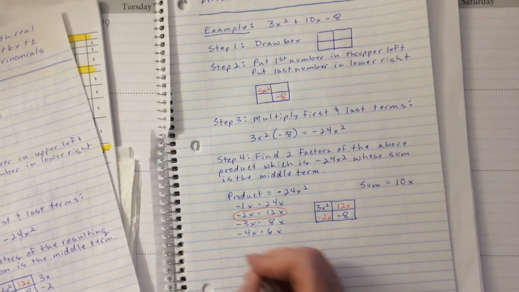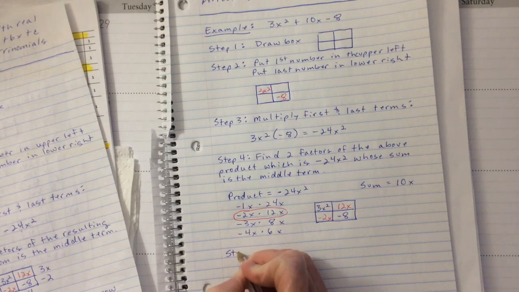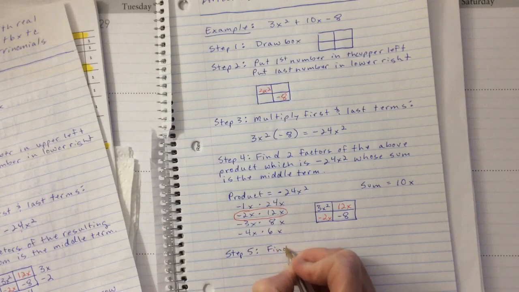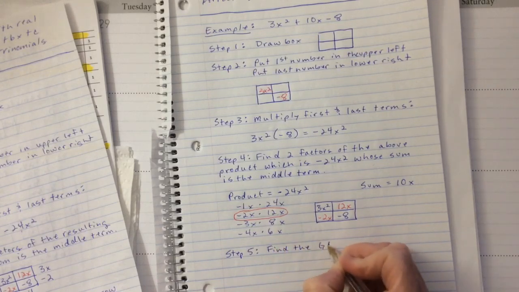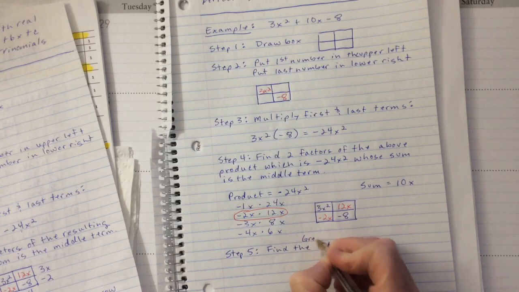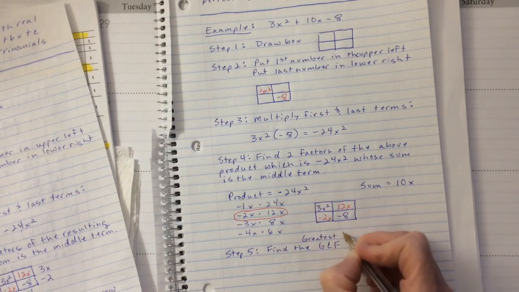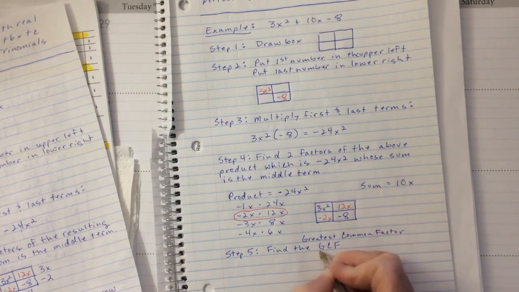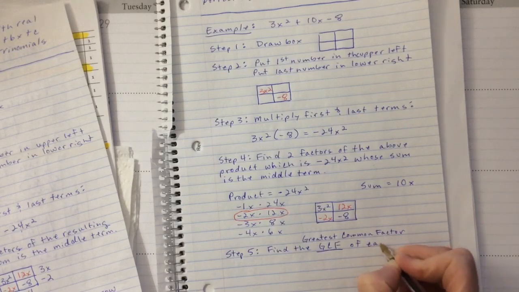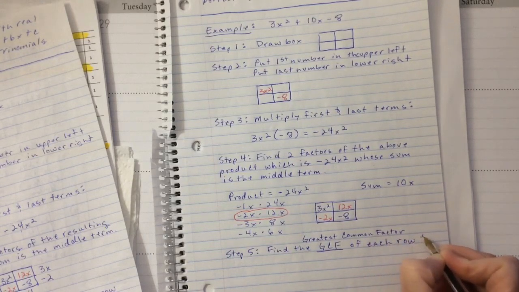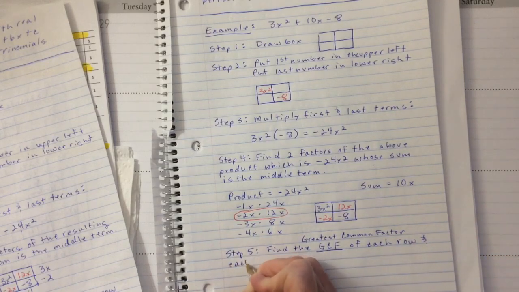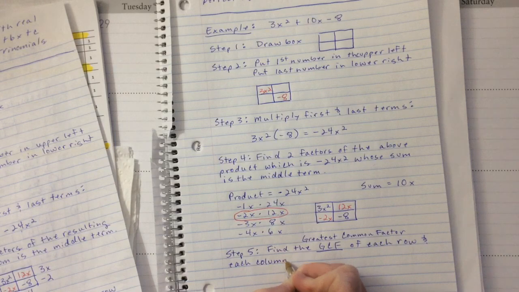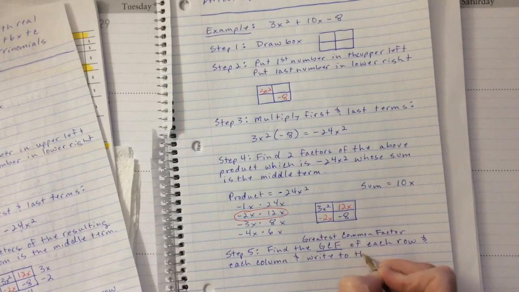Now, step 5. We're going to find the greatest common factor of each row and each column, and we're going to write it to the side.